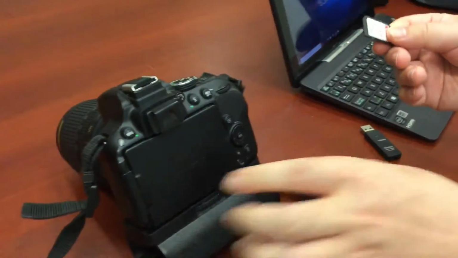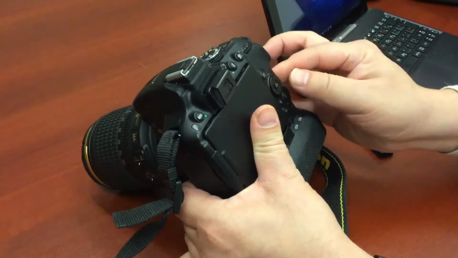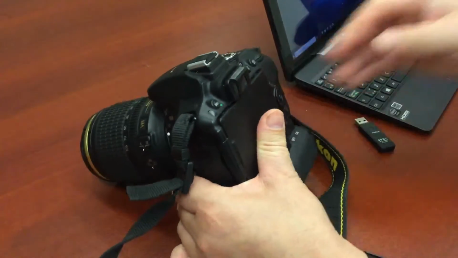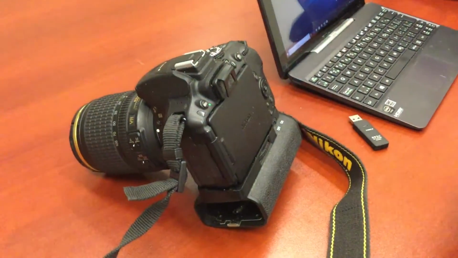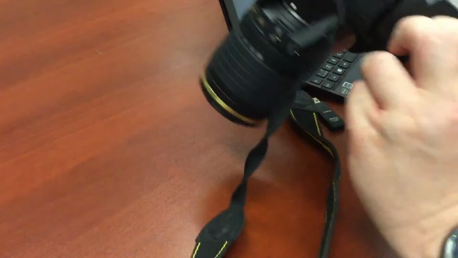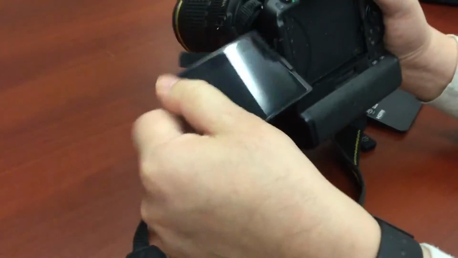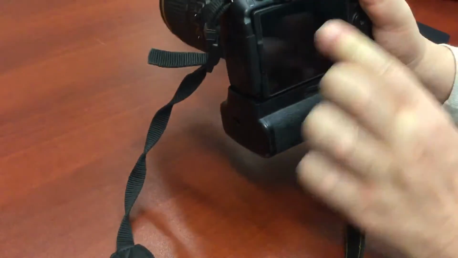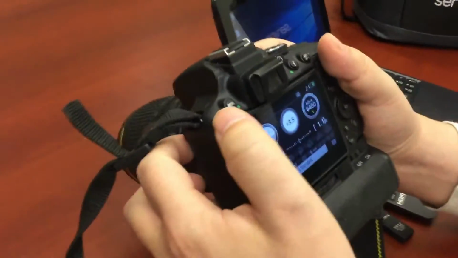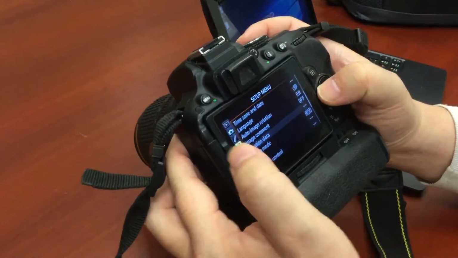And I take the card itself, I put it into the camera. And for this, I'm going to use my battery grip. I'll insert it in. Turn on the camera. You go into the menu, and you scroll on the left-hand side.